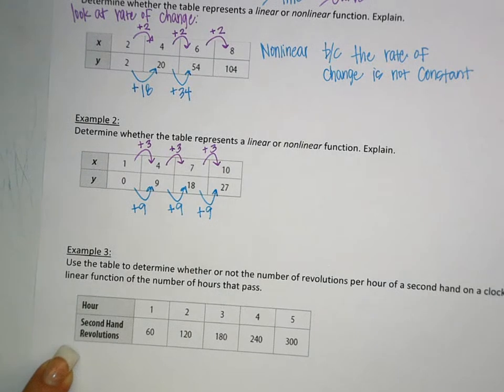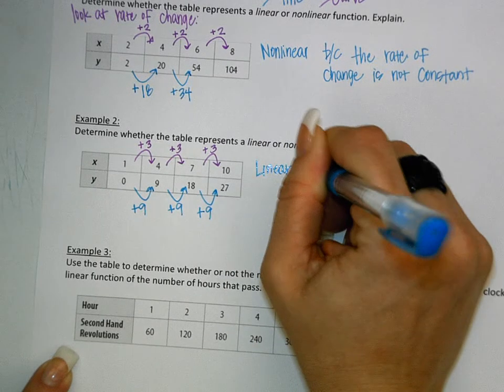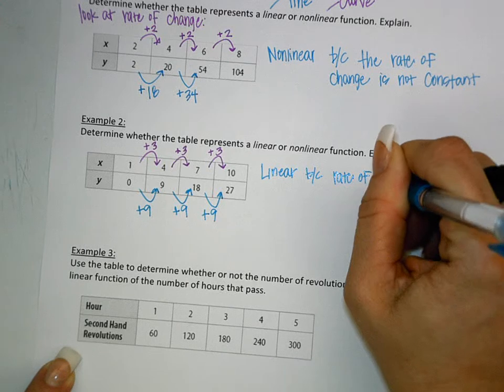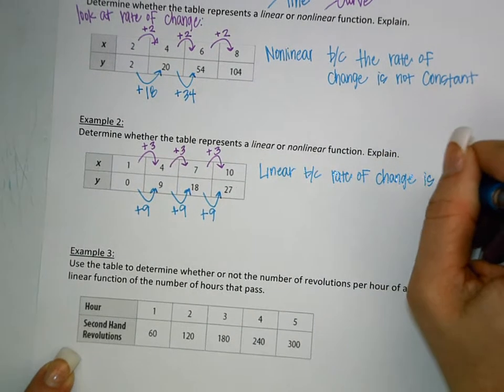So, is this a linear or non-linear function, and why? Linear because it has a constant rate of change. Linear because the rate of change is constant.